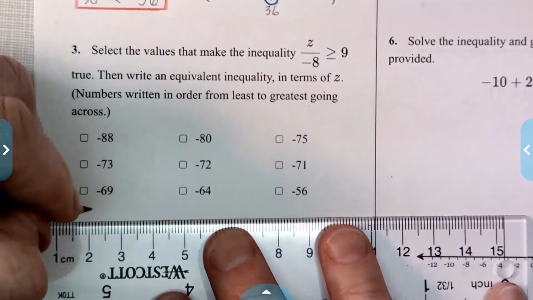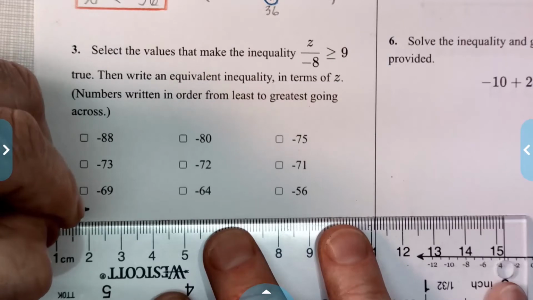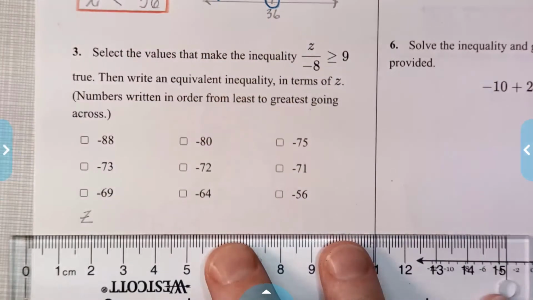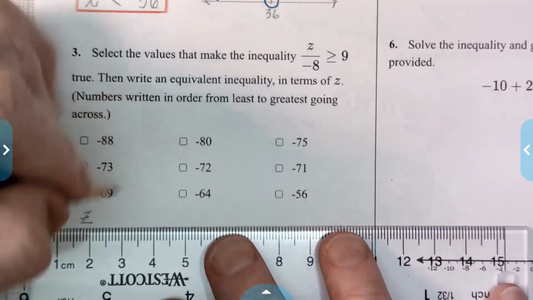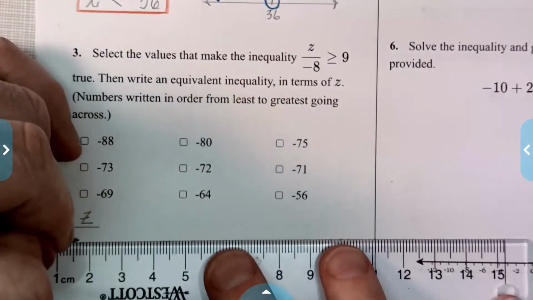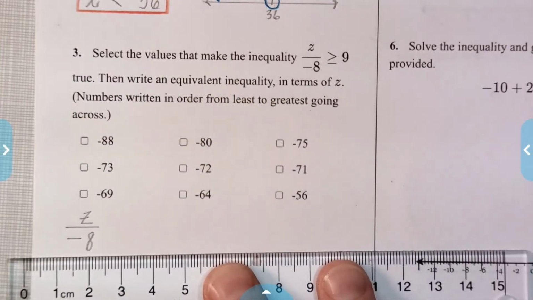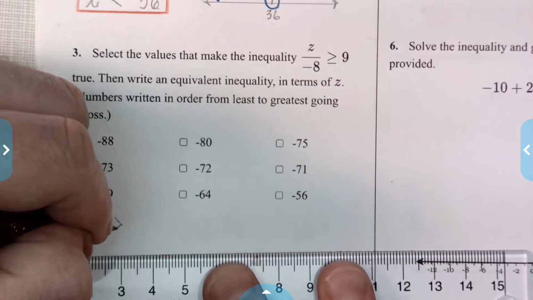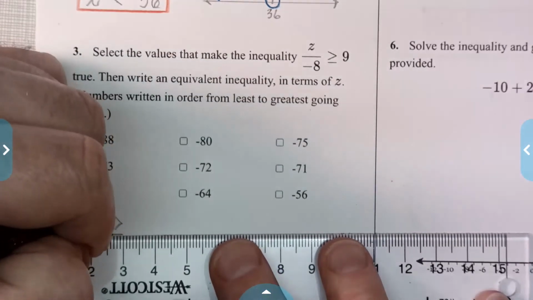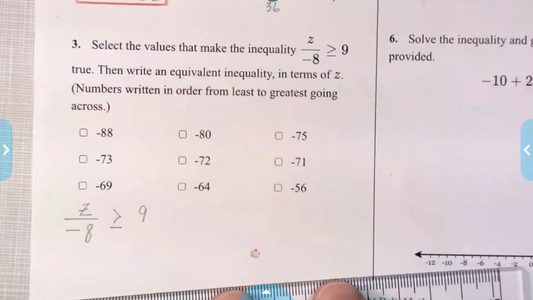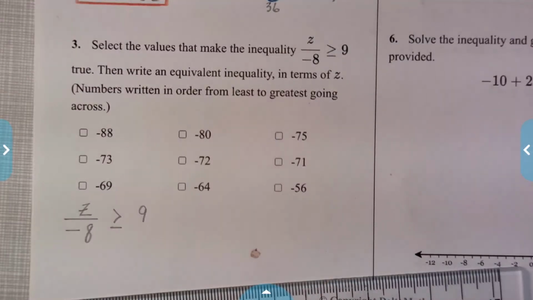We have z. Okay, I won't write it in the cursive form. Just write z over negative 8, greater than or equal to 9. Okay. Well, what do I know about this problem? I know that it's going to be z is less than or equal to negative 72. Okay, but let's go through the motions.